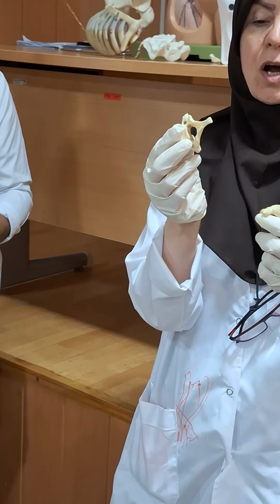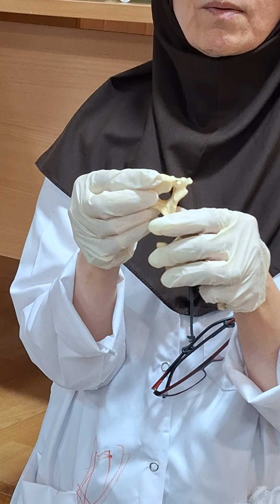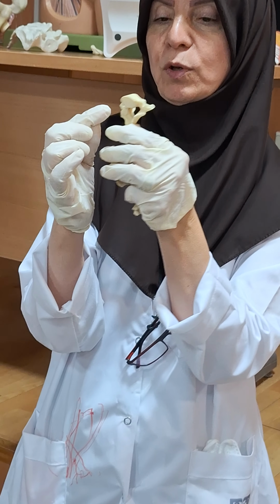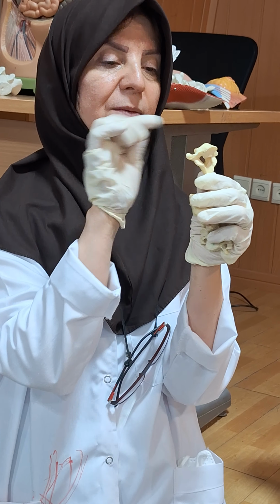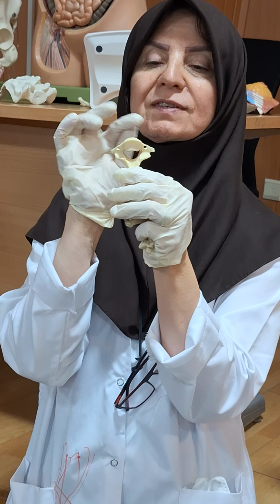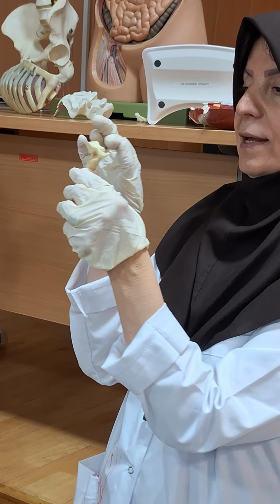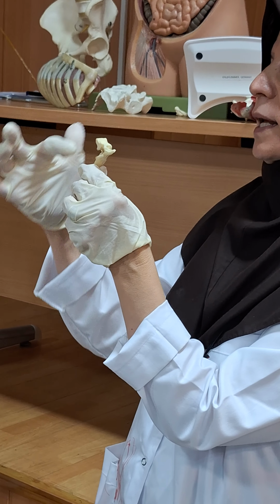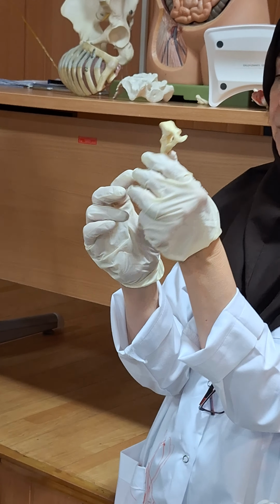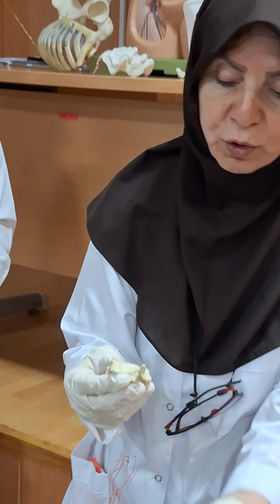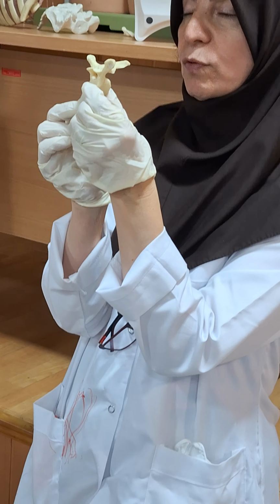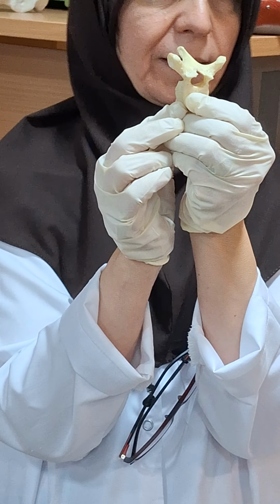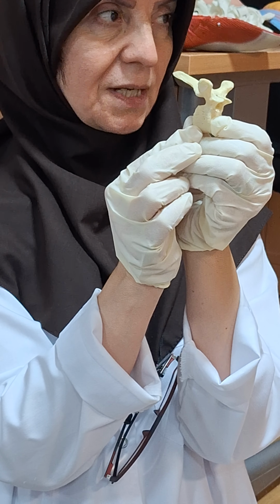About the cervical vertebra, you can also use another landmark. If you notice the transverse process, a foramen is visible here. This foramen is visible only in the cervical vertebra. Now I am going to show you one of the others. If you notice the transverse process, are you able to find any foramen in the root of the transverse process?